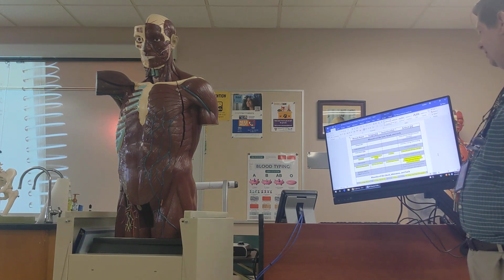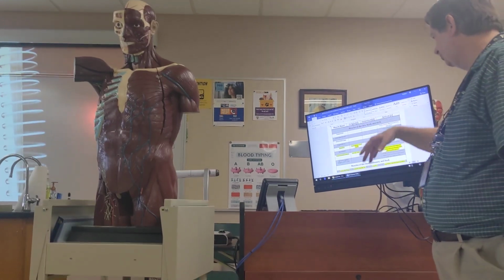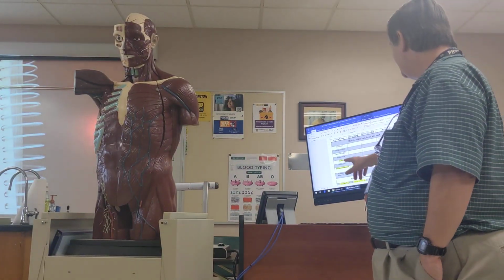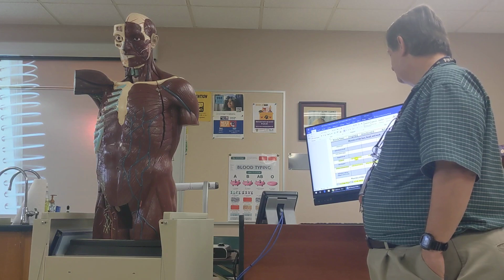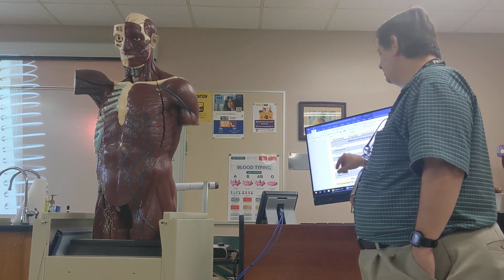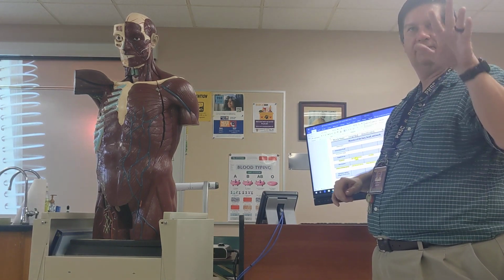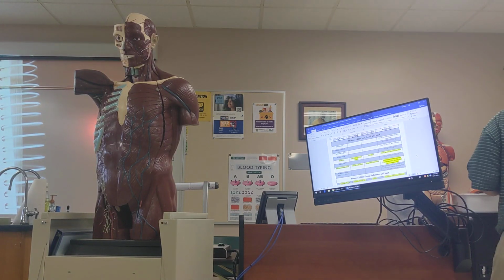But now we're at origin and insertion. Now remember, we're not doing the bony landmark, we're just doing the bone. The masseter is also attached to the zygomatic bone and to the maxilla. That's on the origin end. The insertion is on the mandible.